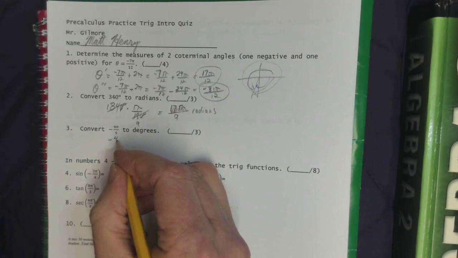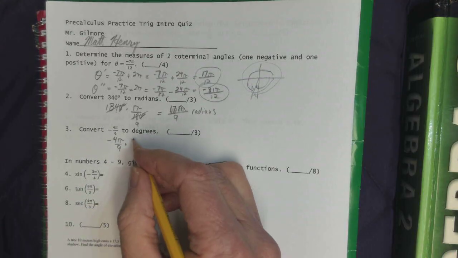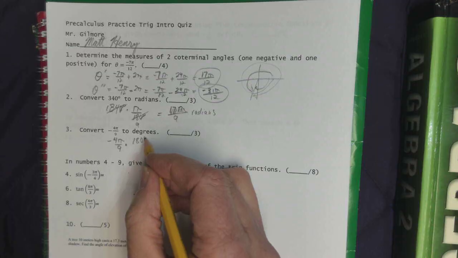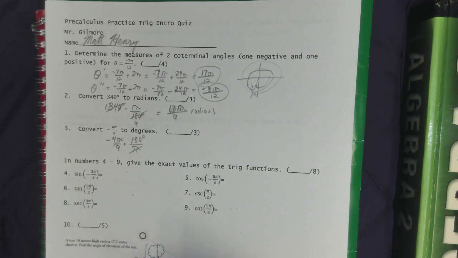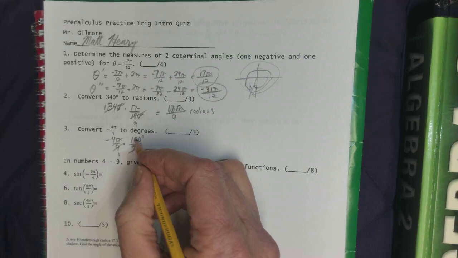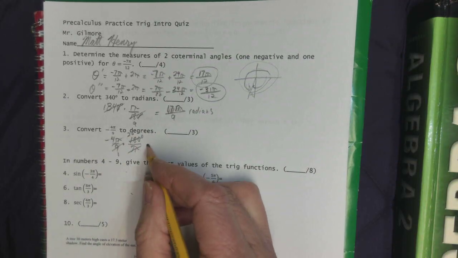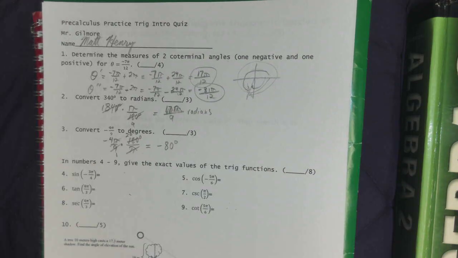Now, let's take the negative 4 pi over 9, and this time let's multiply, this is radians, let's multiply it by 180 degrees over pi radians. And now those pi's cancel out. 9, the 1 here, and 20 here. Divide by 9, divide by 9. And I think we're looking at negative 80 degrees.